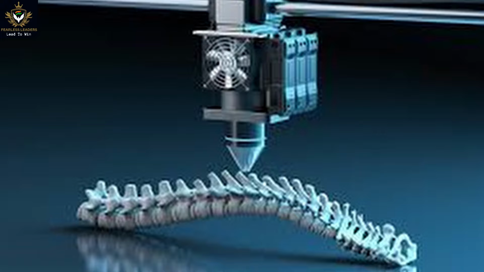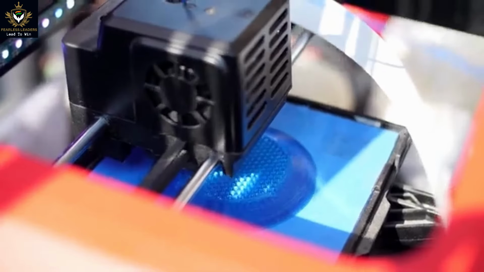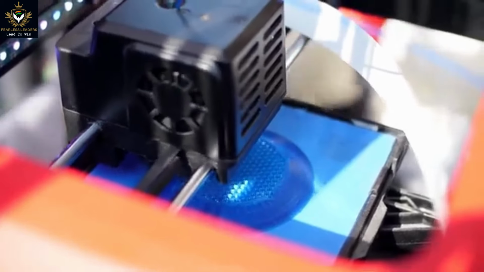So even in the healthcare and medical sector, there are implants being fabricated by 3D printers which have been tested very rigorously.